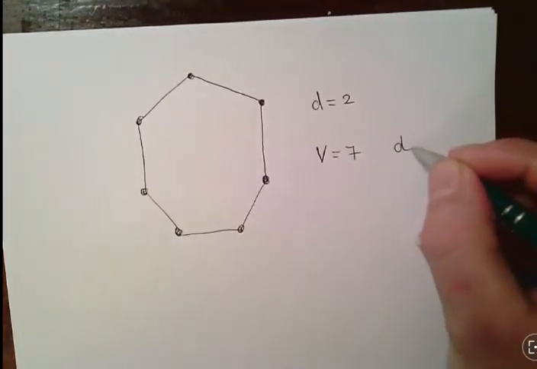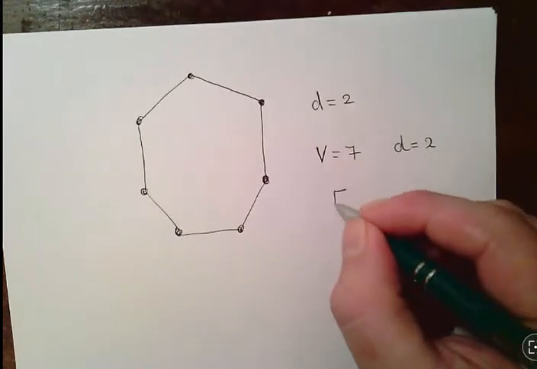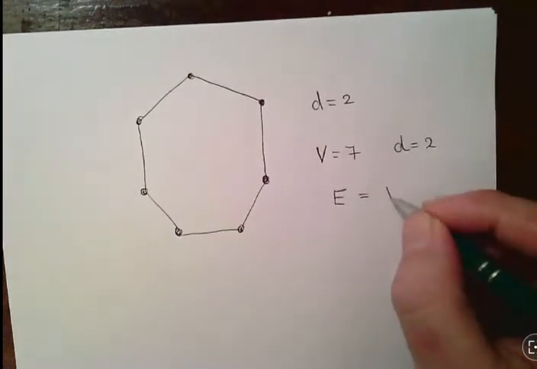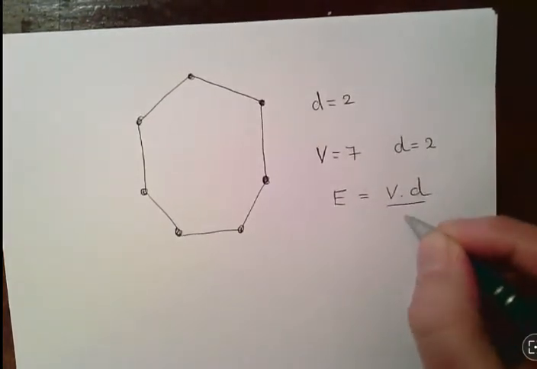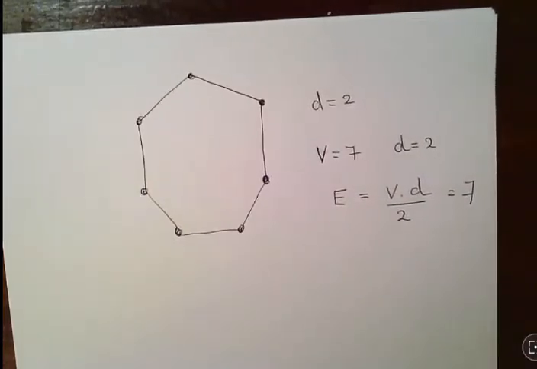The degree for each vertex, it's D regular, it's 2. So the number of edges is VD divided by 2. In this case, that's 7. And you could probably count them out there yourself.